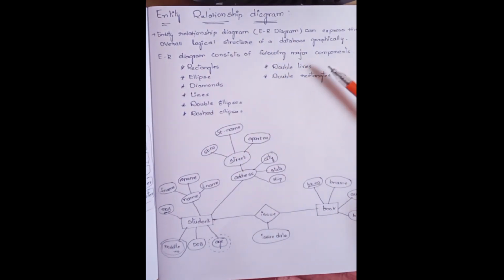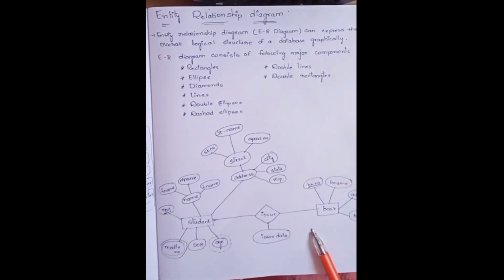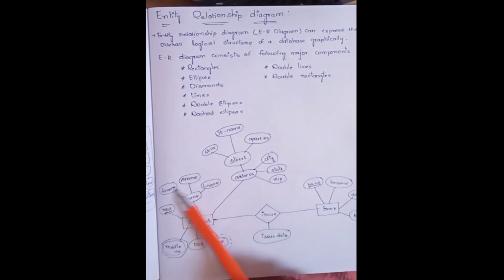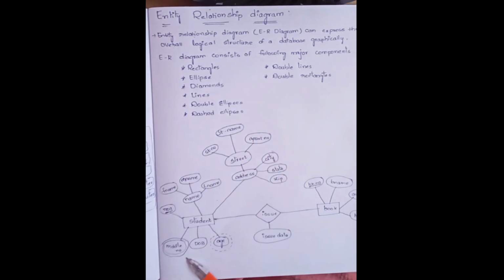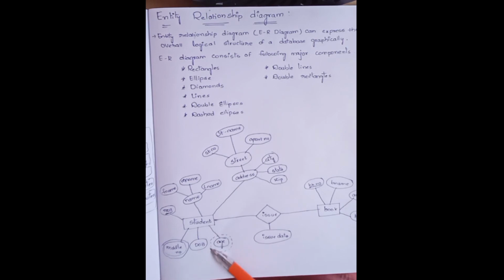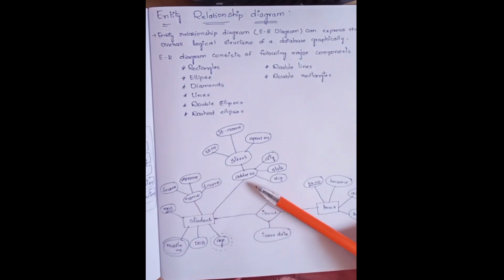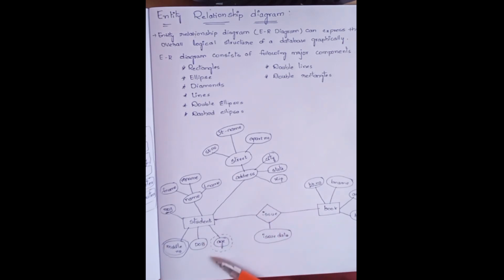It looks like this. Student and book entities are enclosed in rectangles, attributes are enclosed in ellipses, and this mobile number, which is a multi-valued attribute, is enclosed in a double ellipse. And this is age, a derived attribute. Why we call it a derived attribute is that by using some calculation we can easily find the age of the particular student. Depending on the date of birth, we can easily calculate the age of the student. And this is the issue date, which is an attribute of issue, enclosed in an ellipse. So this is the graphical representation of the entity relationship diagram.